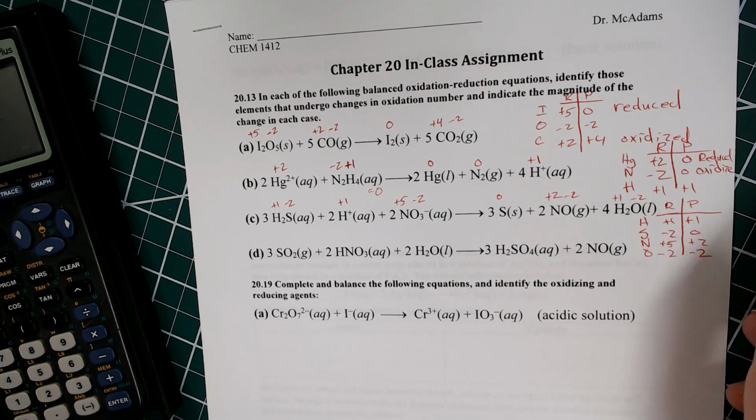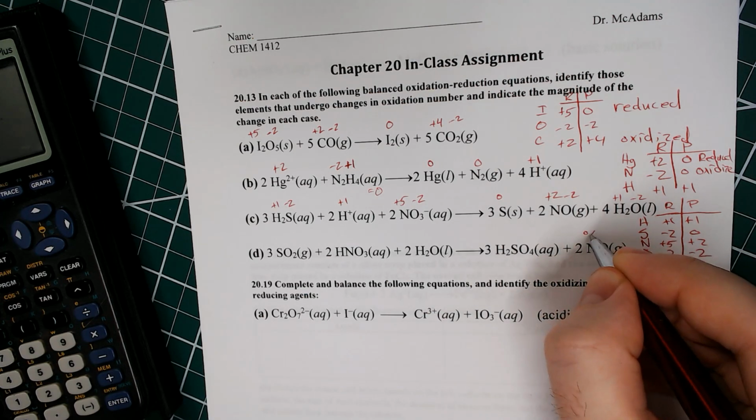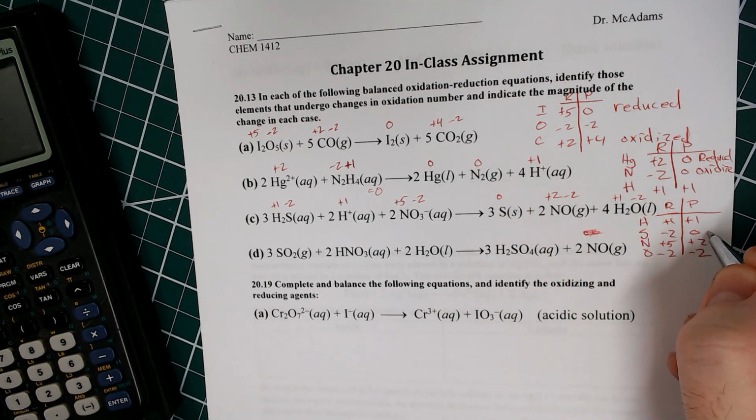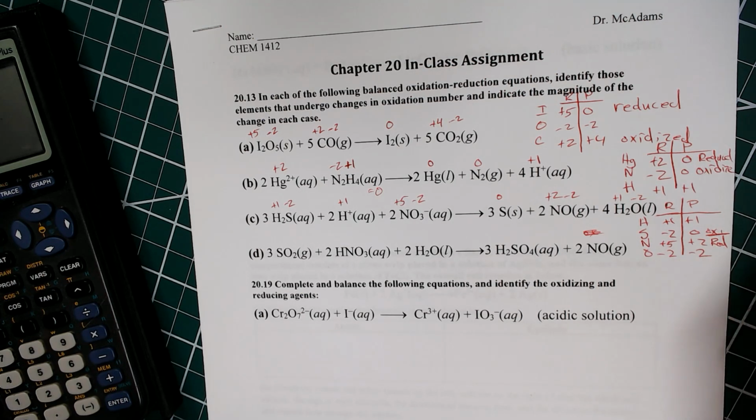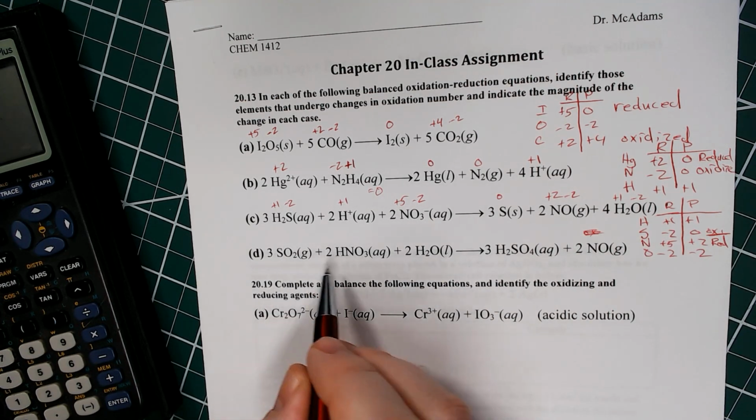The thing that got more positive was clearly the sulfur. So we'll say that sulfur was oxidized. I'm going to put here ox. So sulfur was oxidized and nitrogen was reduced.